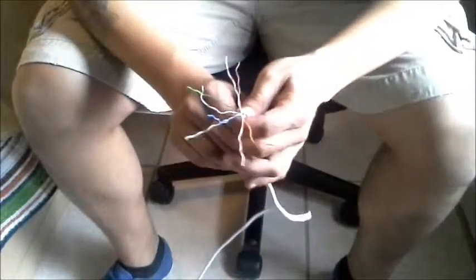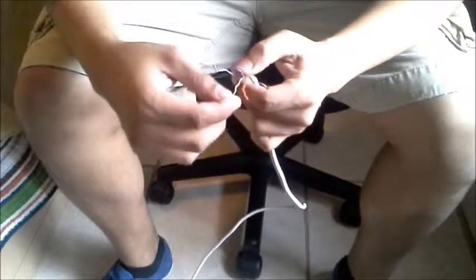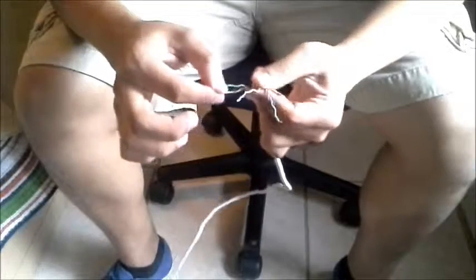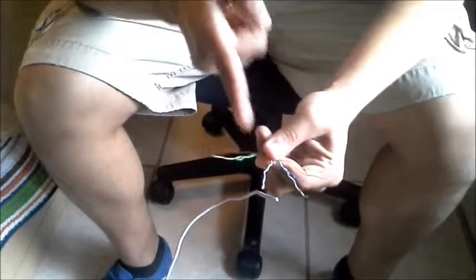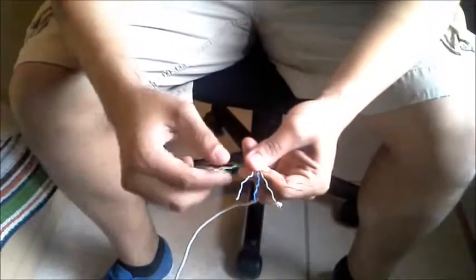Alright, so now you just want to get them in order. So we have white orange, orange, white green, blue, blue white, blue, green, white brown, brown. If you notice, it's always going to be a color with white and then a solid one. Color white, solid, color white, solid, color white, solid. So that's an easy tip to remember.